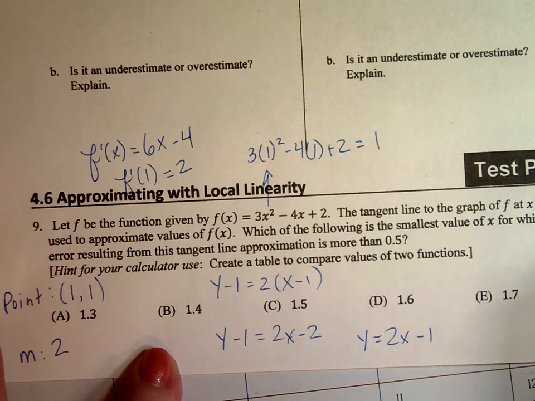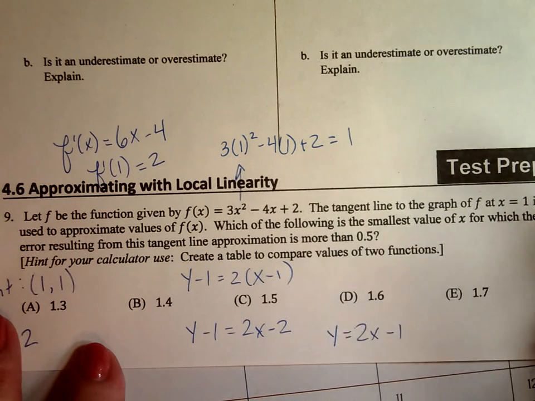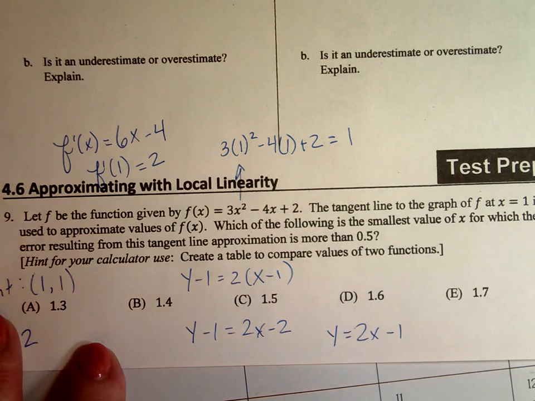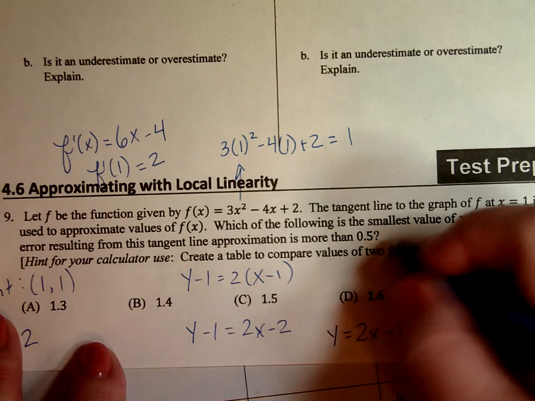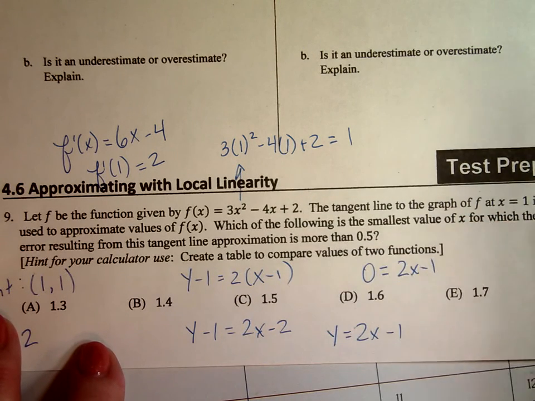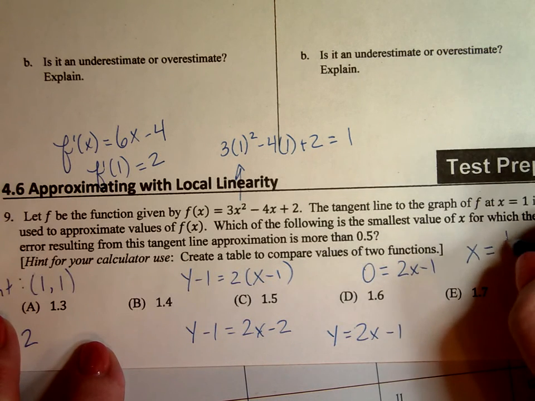All right, so now this is kind of just where my brain went with it. If I take this and set it equal to 0, 0 equals 2x minus 1, then I solve for x. I get an x value of 1/2, right? An x value of 1/2.